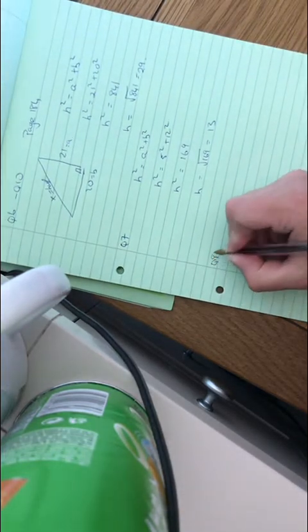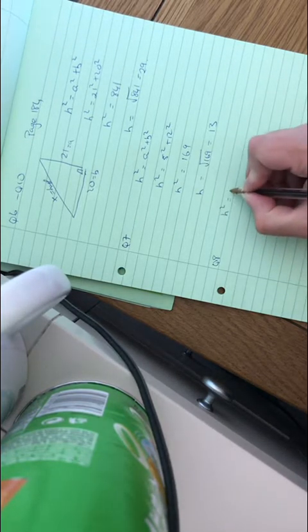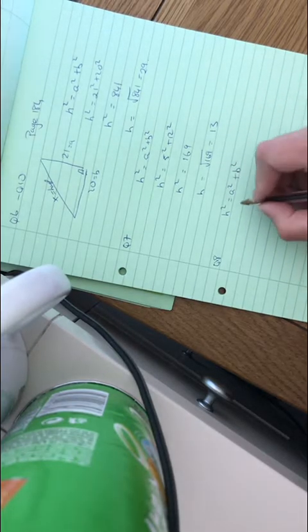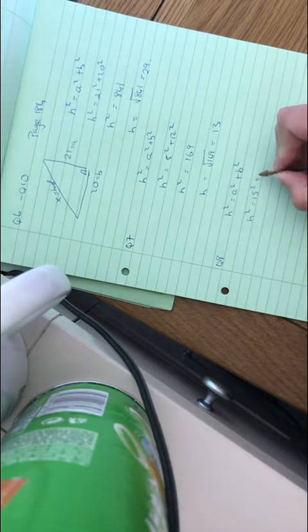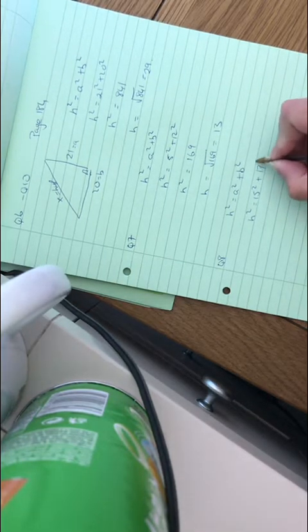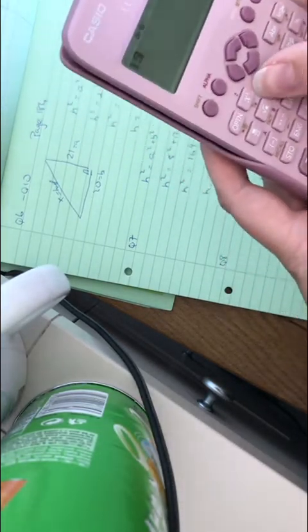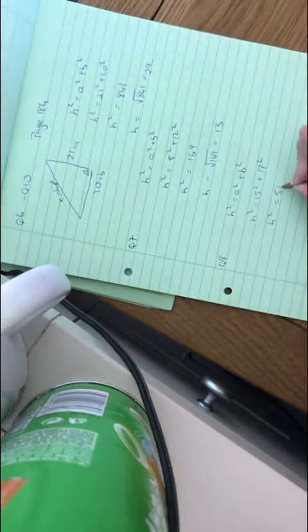We look at question 8, and we take a look at the diagram. Again, the hypotenuse is missing, so again it's h squared is equal to a squared plus b squared, and this time a is 15. So it's 15 squared plus 17 squared, which is equal to 514.